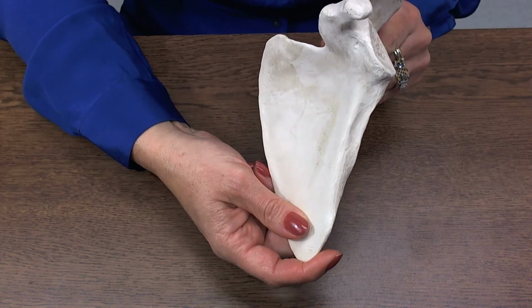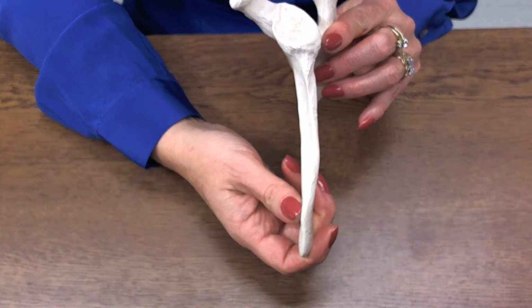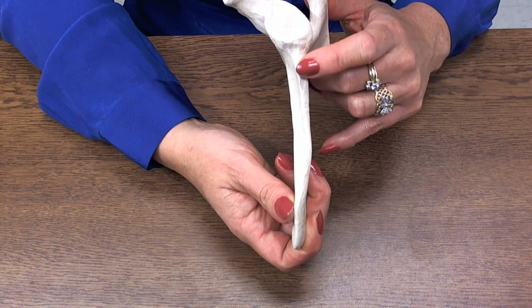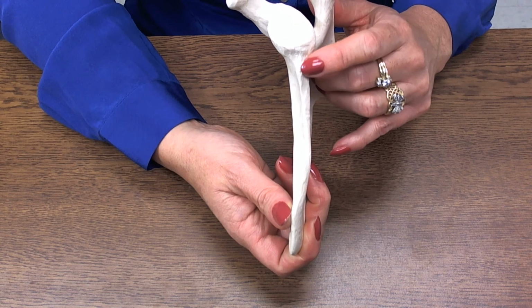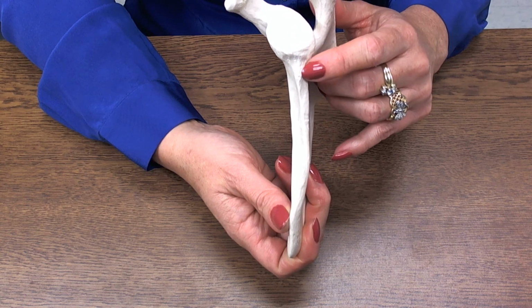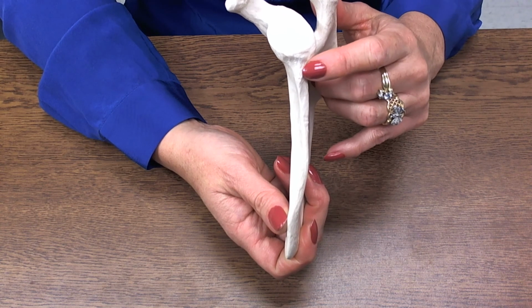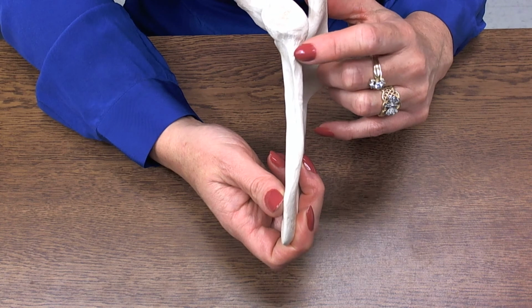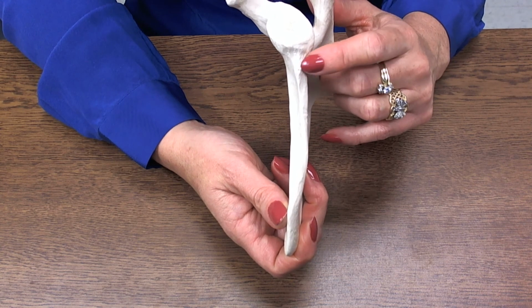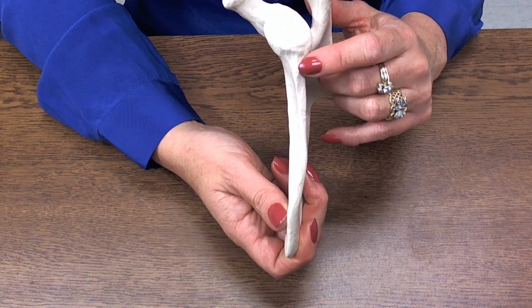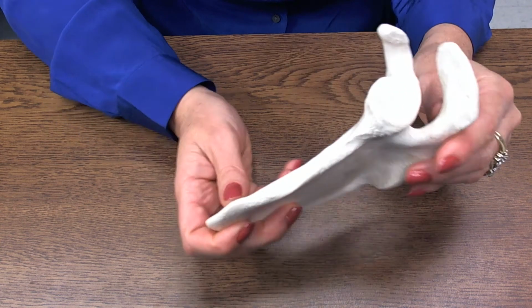Actually, we have one more thing on this bone that I've not gone over, and that would be this little bump right here. This little bump right here is called the infraglenoid tubercle, and that tubercle is an attachment site for the long head of the triceps brachii muscle. And so I guess that's it for this video.